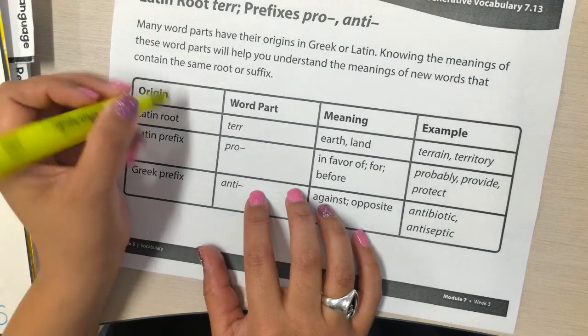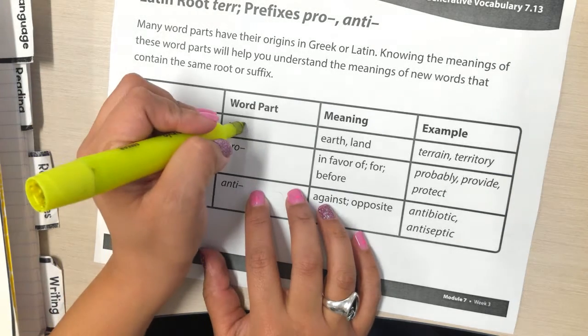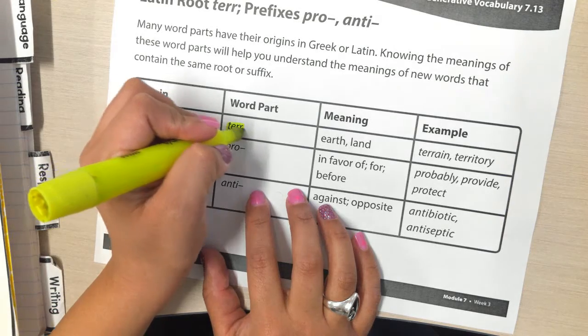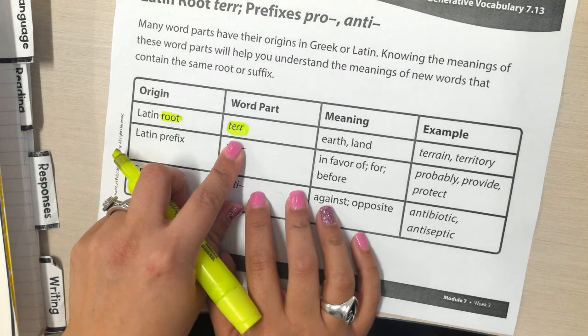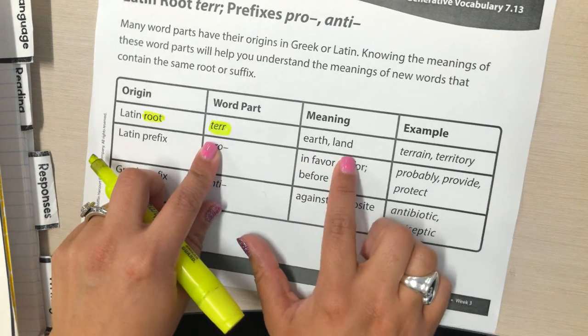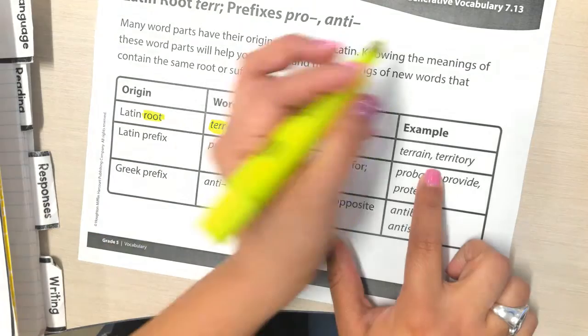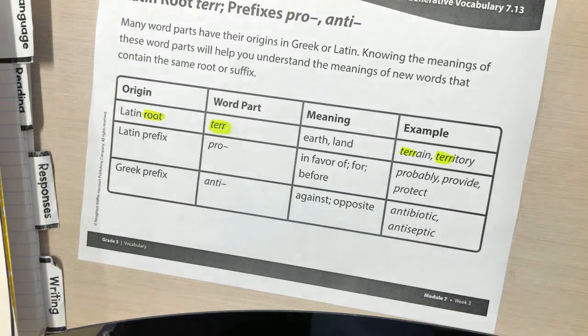We have a root here, terr. Okay, so the root means that this is always going to be at the beginning of a word, terr. The meaning of it is earth and land. Some words that have terr in it are terrain or territory.